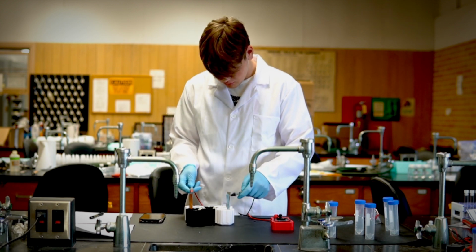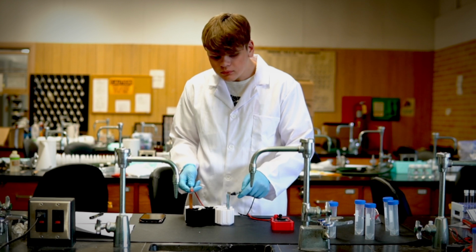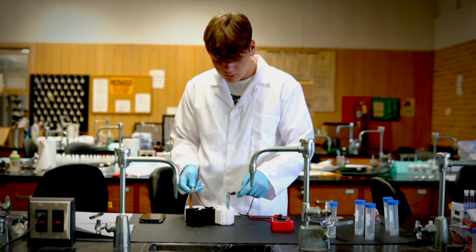And then all you're going to do is put the two tips on two metals, make sure that it's stable, read the voltage, and that's it.